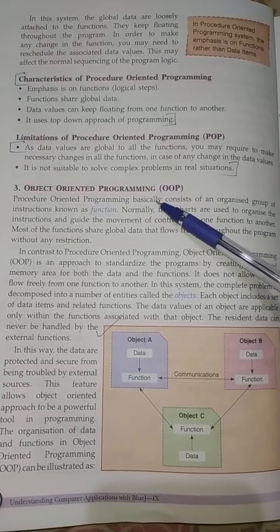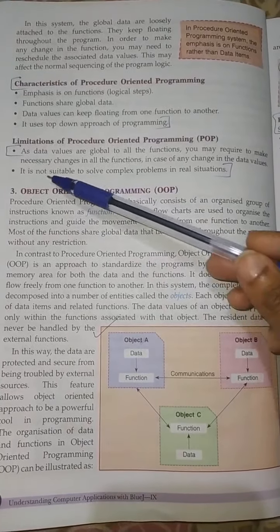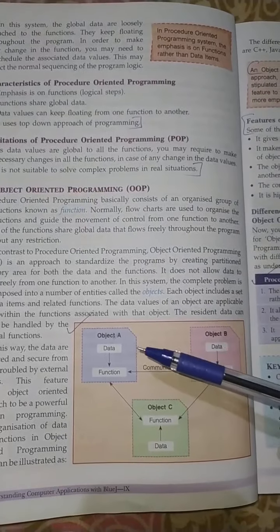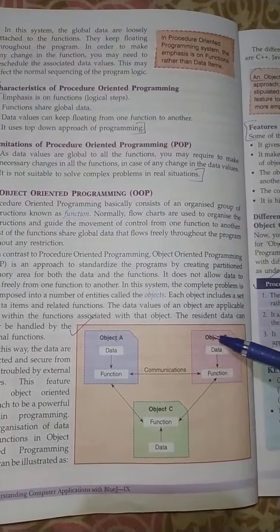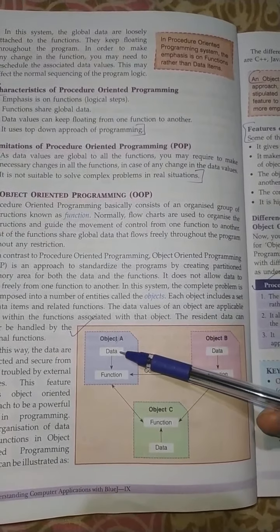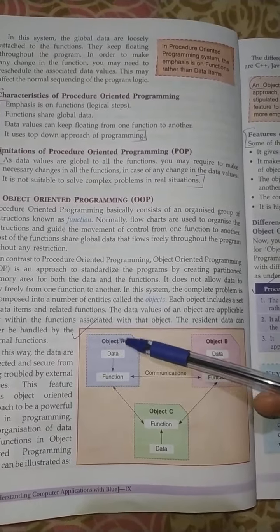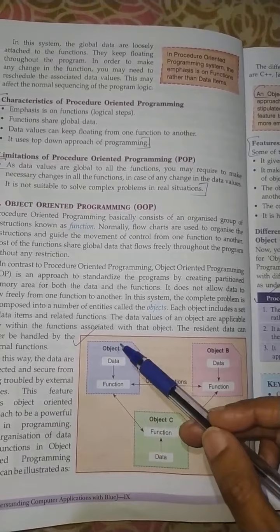And this is the third type of high-level language programming, that is object-oriented programming. In the name itself, we can see we are mainly focusing on objects. Here we can see many objects, object A, B and C. So each data and its function we can wrap together and keep inside an object. That means we can consider it as an object.